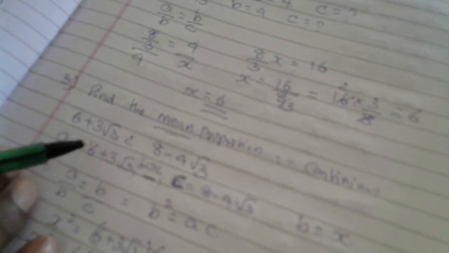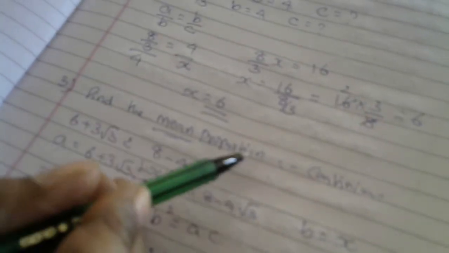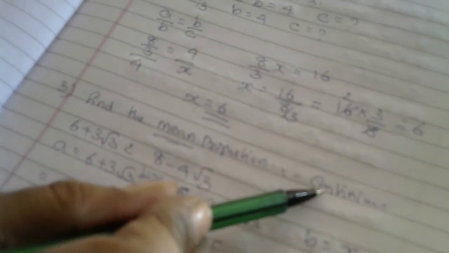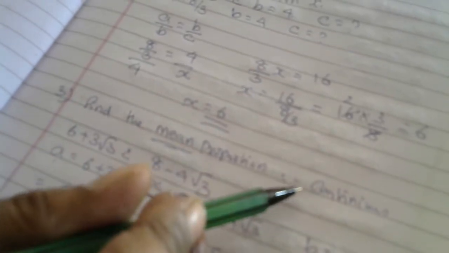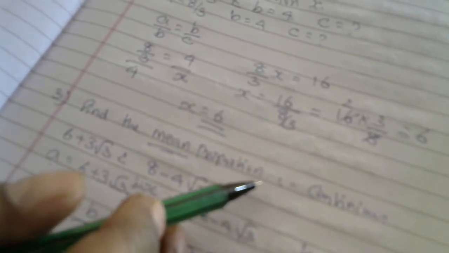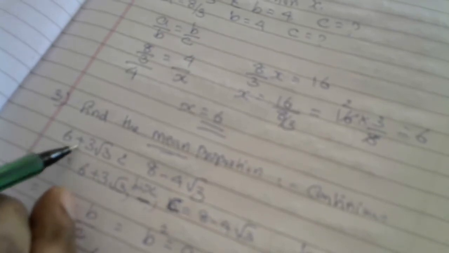Now the same question can be asked in a different way. Find the mean proportion. The moment they say mean proportion, automatically we need to know that it is continuous proportion, that means my second term repeats. Now the terms are 6 plus 3 root 3 and 8 minus 4 root 3. The mean proportion is the one I need to find, the one which is in between.